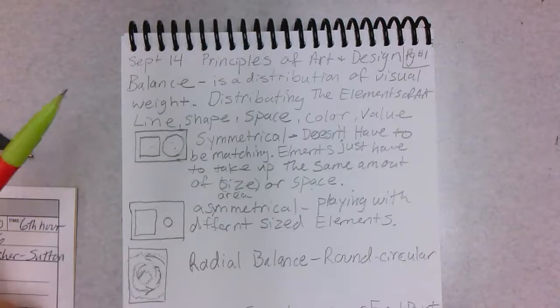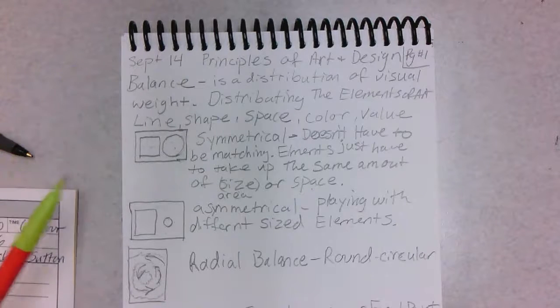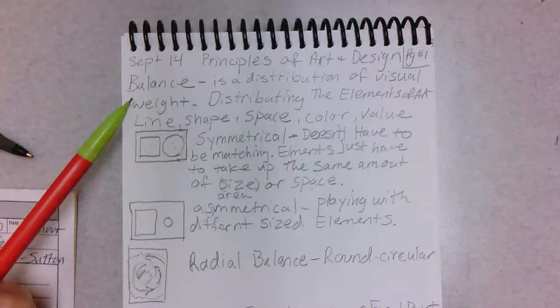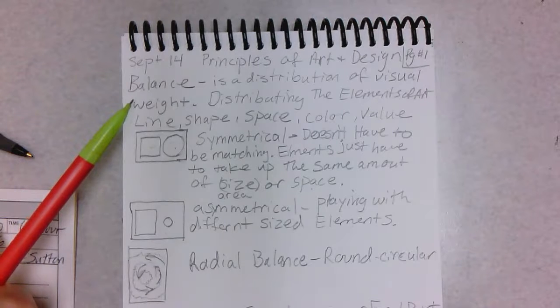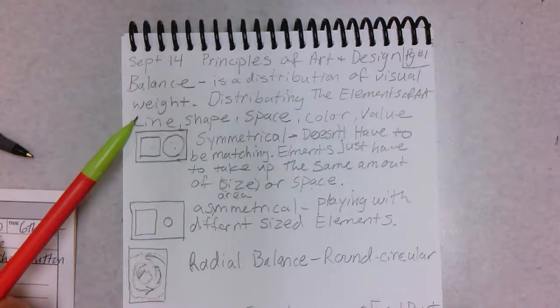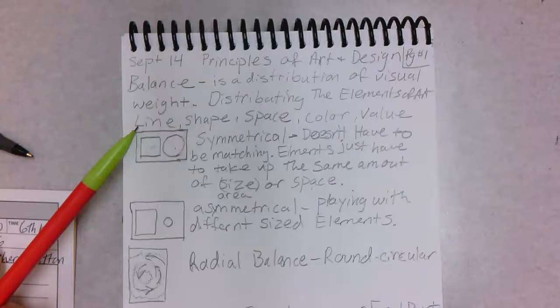Okay everyone, these are the notes for the principles of art and design. So we have balance. It is a distribution of visual weight, distributing the elements of art: line, shape, space, color, and value.